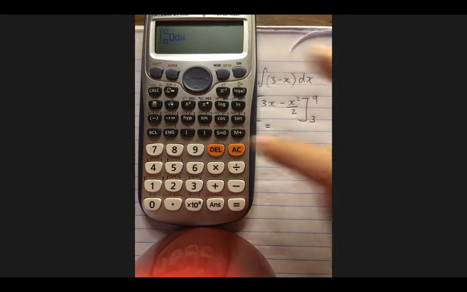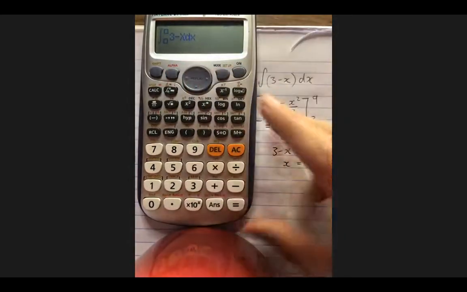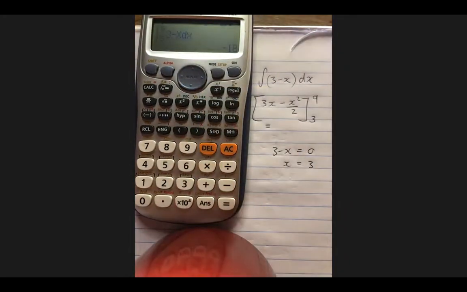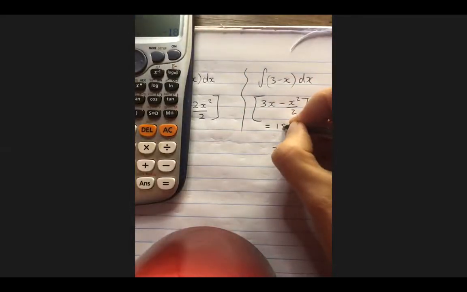I'm not going to get method marks if you do all this, but I just want to show you, if you say 3 minus x, and then you put in your boundaries, in this case, it'll be 3, the smallest one always at the bottom, 3 to 9. It's going to give you, I told you it's going to give you a negative. So then this is an area of 18.